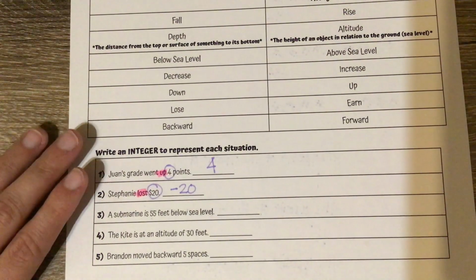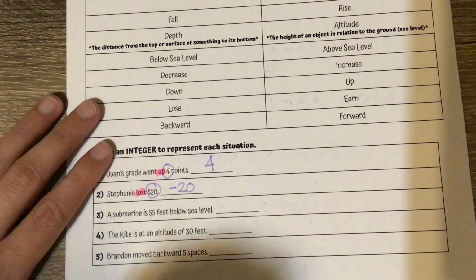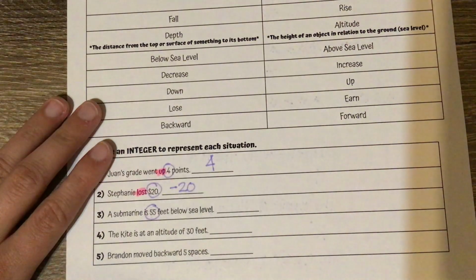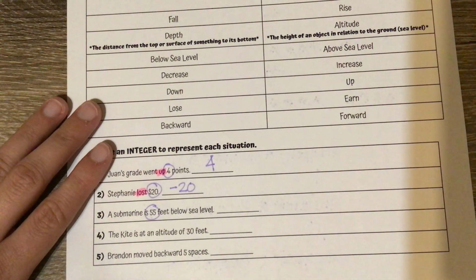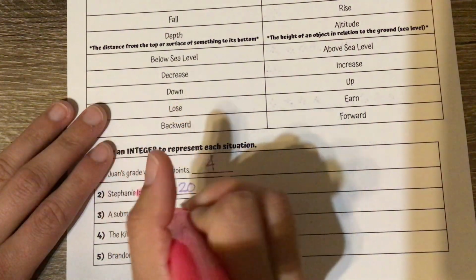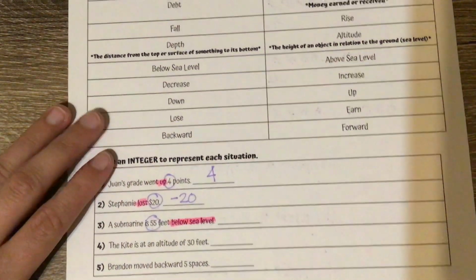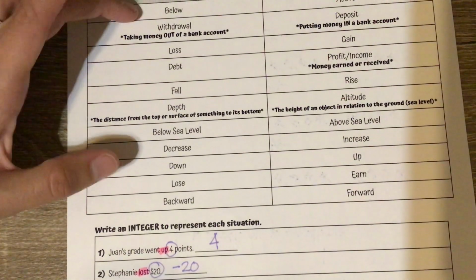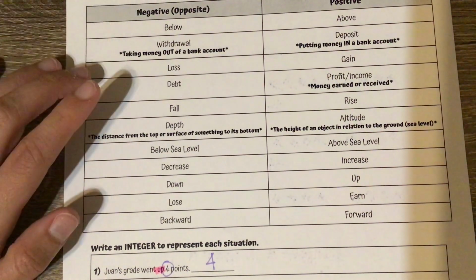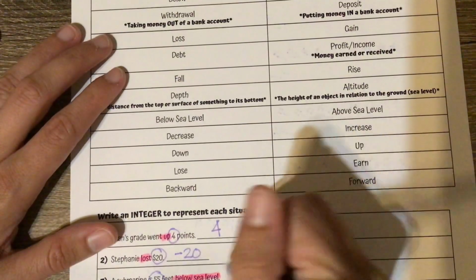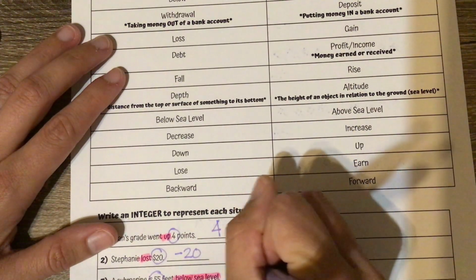Number 3, a submarine is 55 feet below sea level. So circling the number 55, looking for the keyword, I see below and sea level. Both of those are on the negative side. That's underground. It's negative. So negative 55.